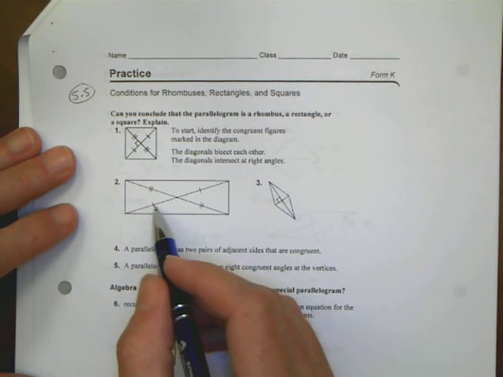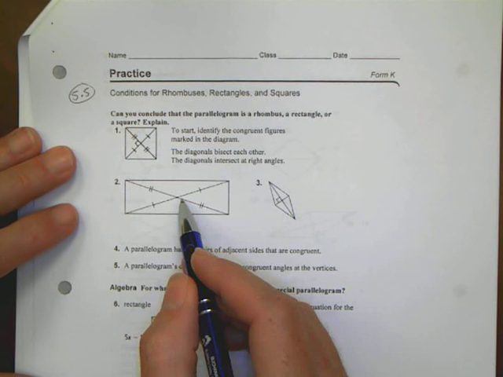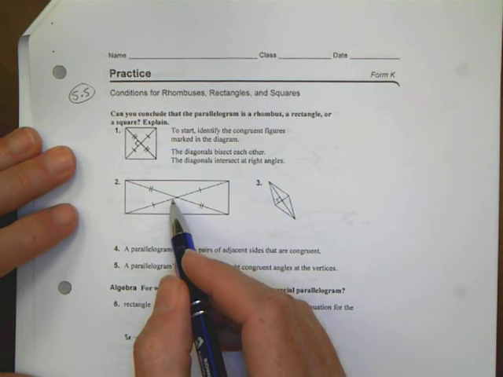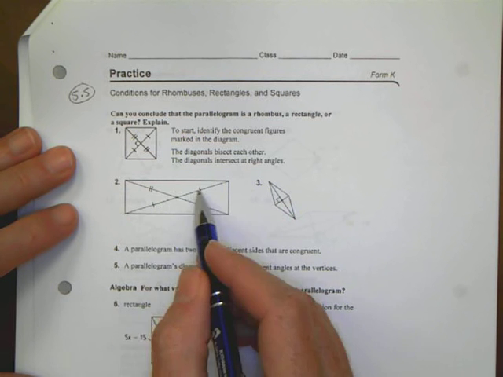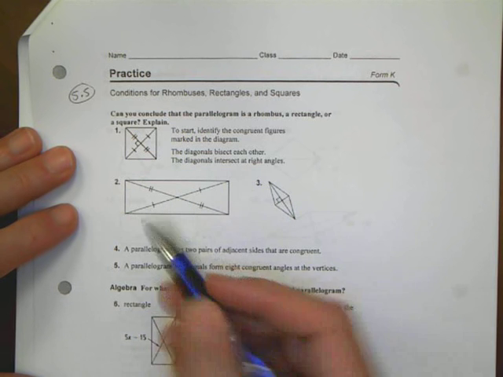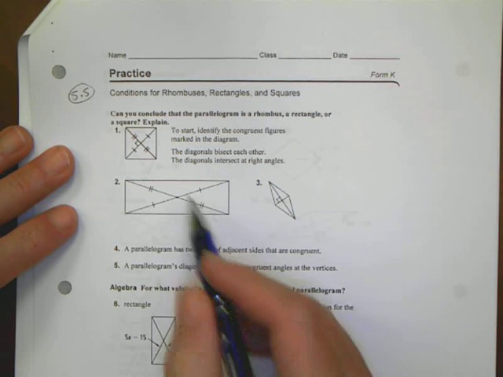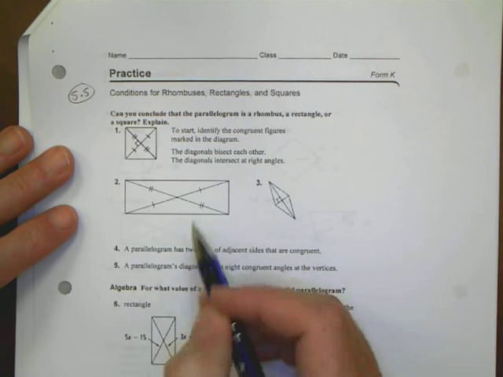When you do a rectangle, these diagonals are going to bisect each other, but it won't be a right angle. Instead, you'll end up with sets of equal parts on the opposite points, so the midpoint here, and you'll solve from there. You have some adjacent sides that are congruent, and that's a little difference between the two.